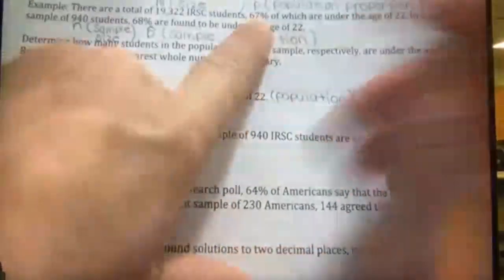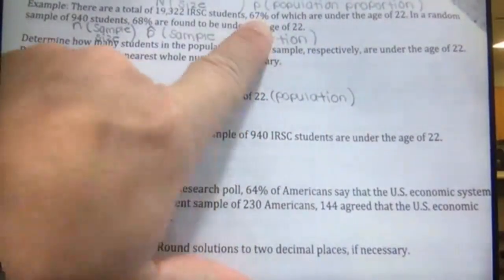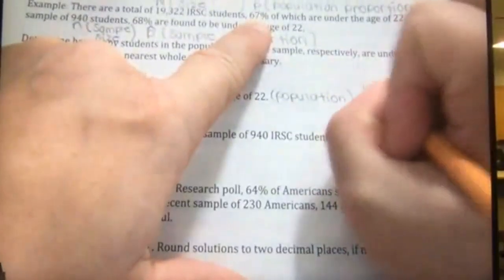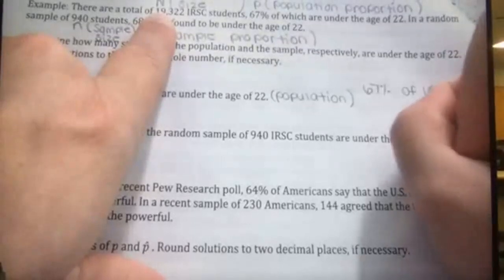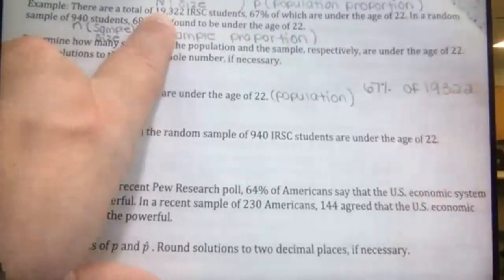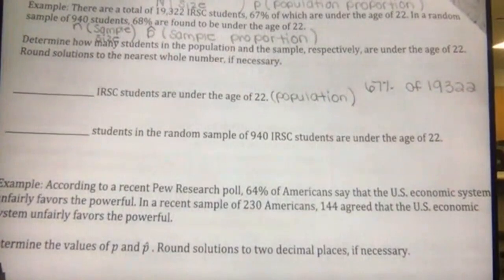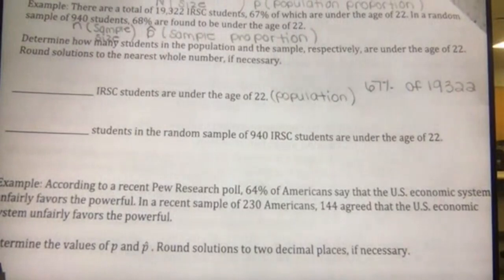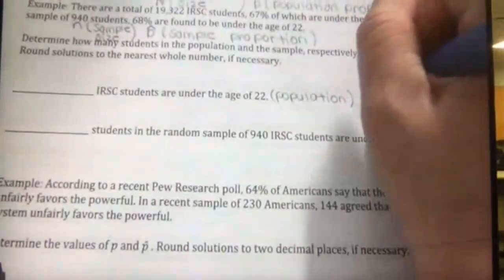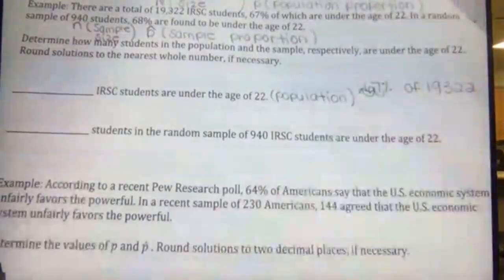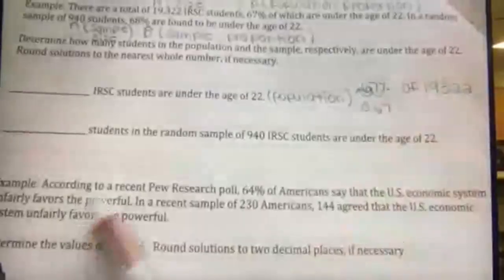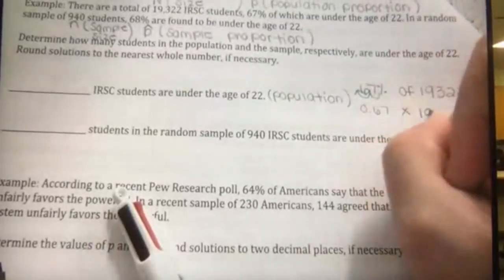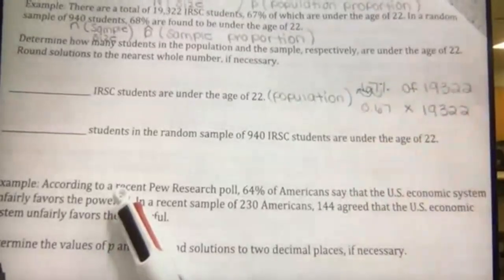In general, our population, it says 67% are under the age of 22. So it's going to be 67% of our total. Our total population size, we said, was 19,322. So we need to find 67% of 19,322. Remember, to find a percent of a number, we turn it into a decimal. Move our decimal 2 places to the left. So 0.67. Of means multiply. So times 19,322.